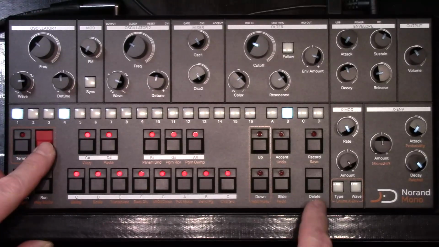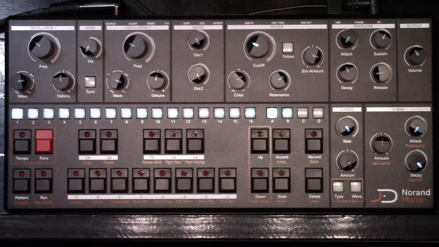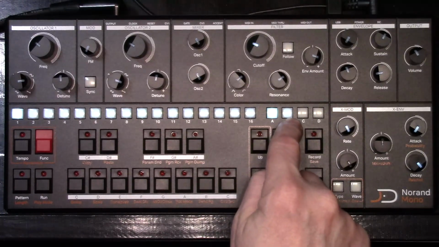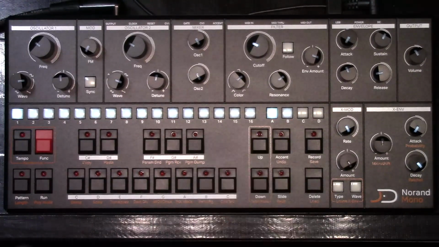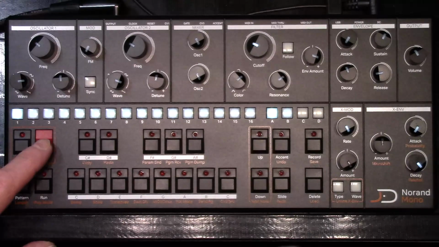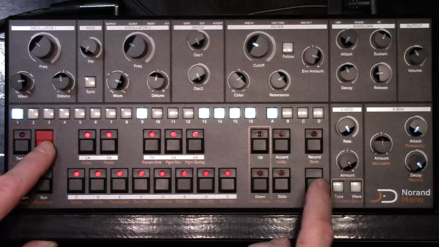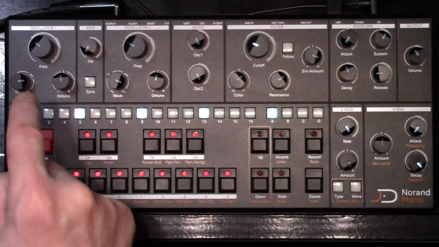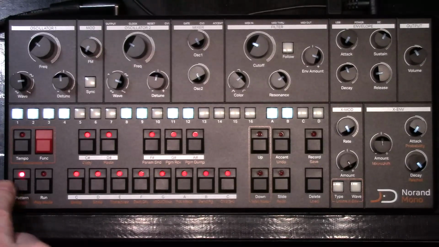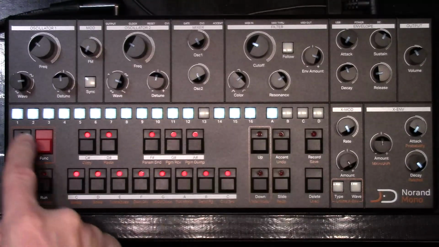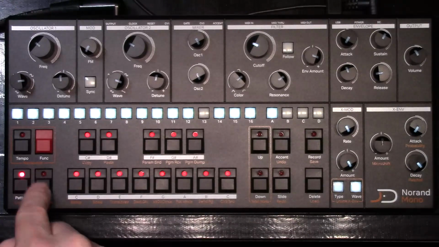Now, what is a project? Well, function load is how we get into projects. You see there's 2 banks, A and B. There's 16 in each bank, so that is 32 projects. So 32 projects, each project can contain 64 patterns, so that's more than 2,000 patterns, should be plenty. Now we could load a different project if we wanted. Function load project 2, for example. Go into pattern, and we can see all the patterns that are in this project.